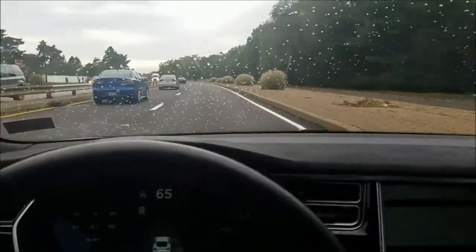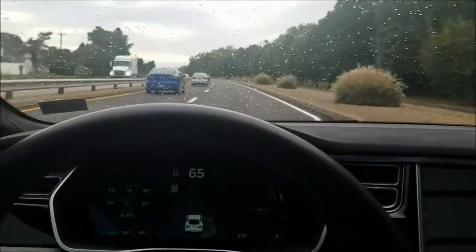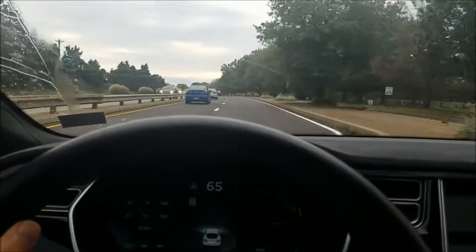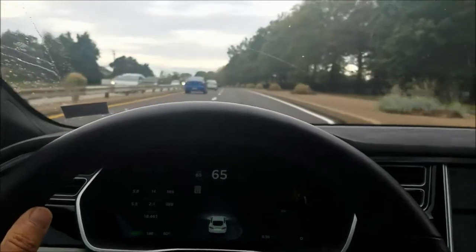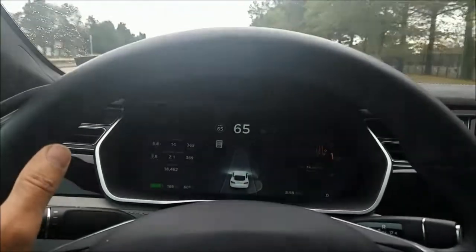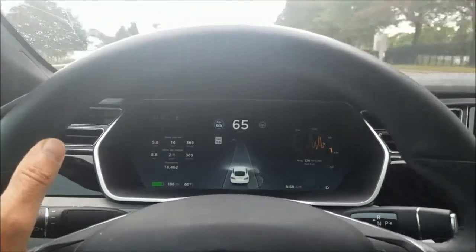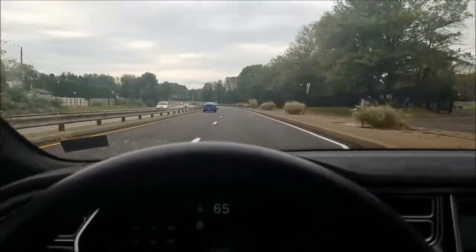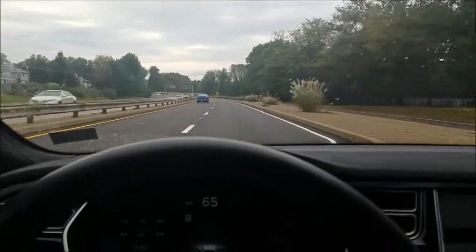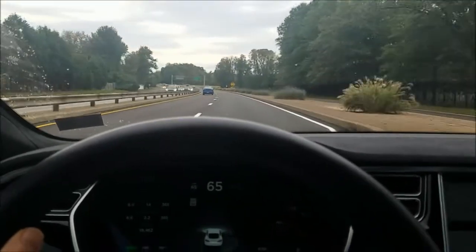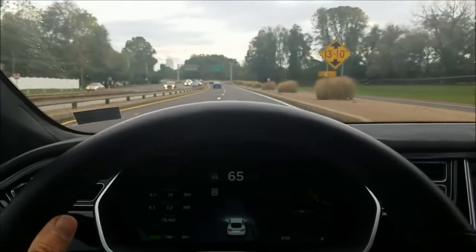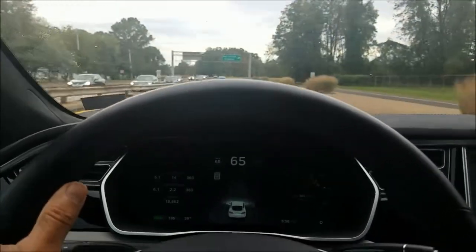So I've got the cruise speed. This is an example of where I would typically use autopilot, but I'm just going to use cruise control. Got it set to 65, and cars are passing me because everybody drives fast around here. And we're just cruising along. I'm doing the steering. Autopilot could easily do the steering.